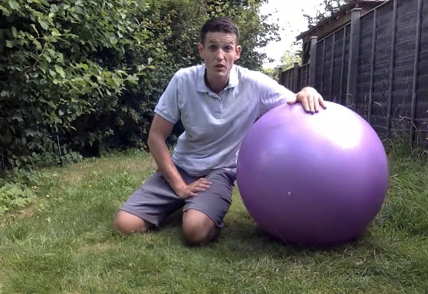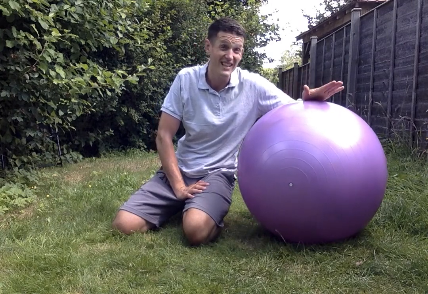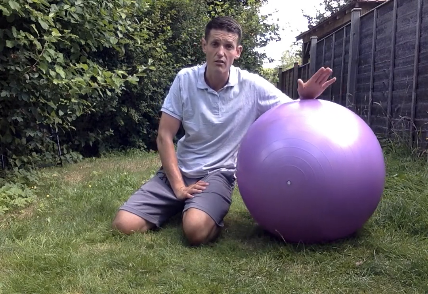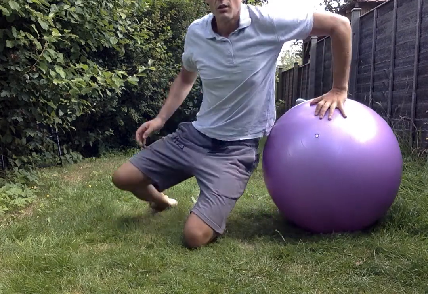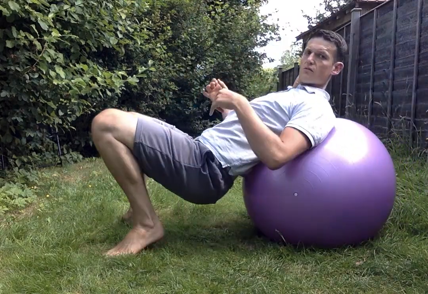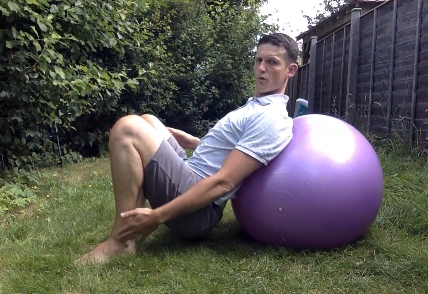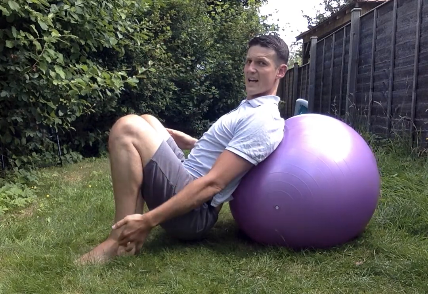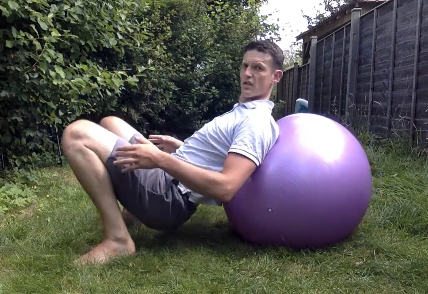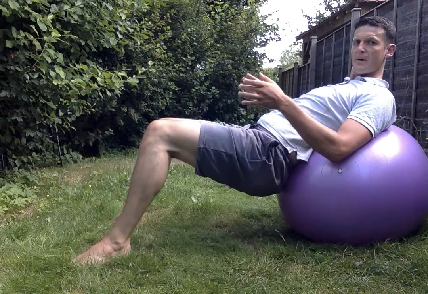You can either do this on the Swiss ball. Swiss ball's great if you've got one, but you don't need it. Otherwise, I'll show you a different exercise. What we're doing is rolling down the Swiss ball. It's important that the shins stay perpendicular to the floor, so the shins don't move forward like this or back.